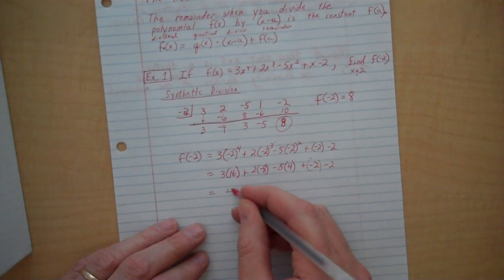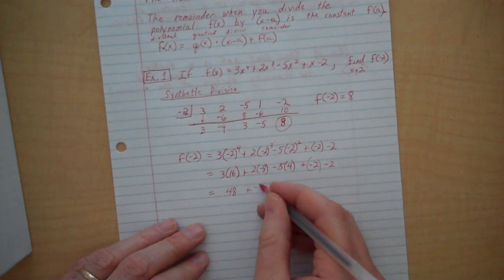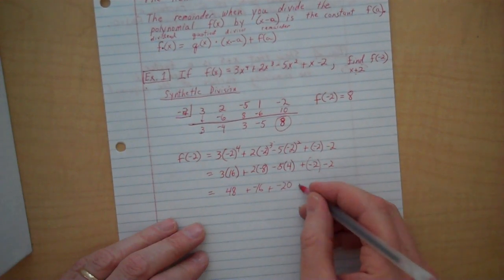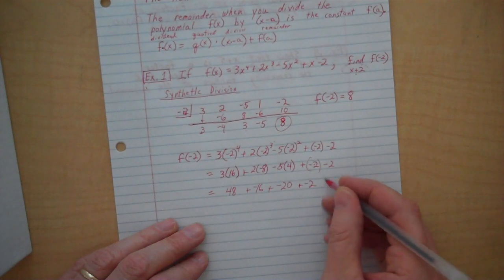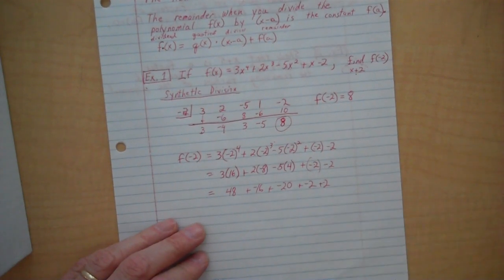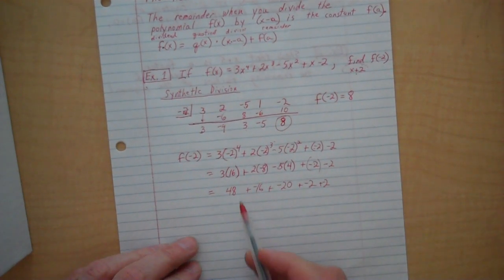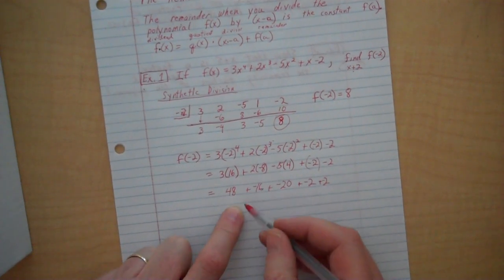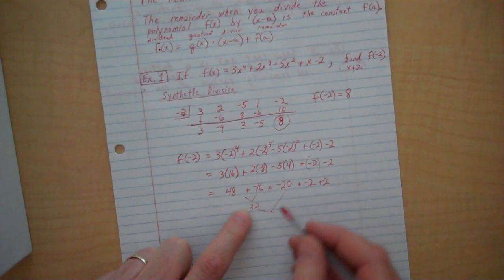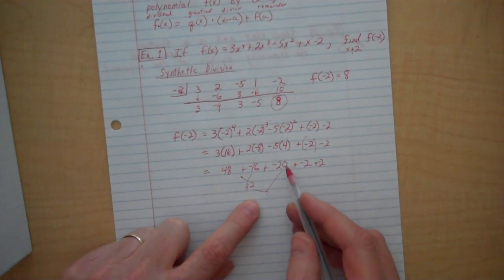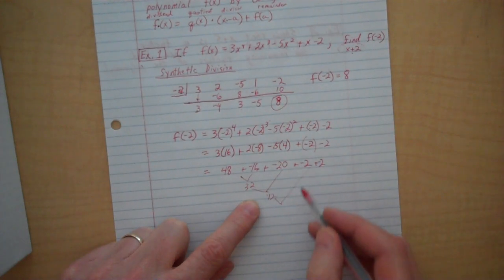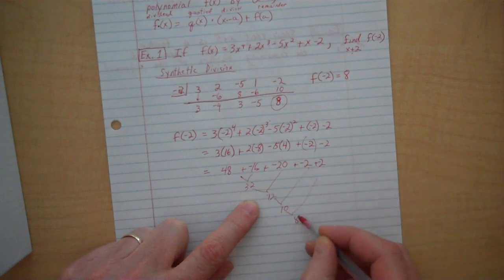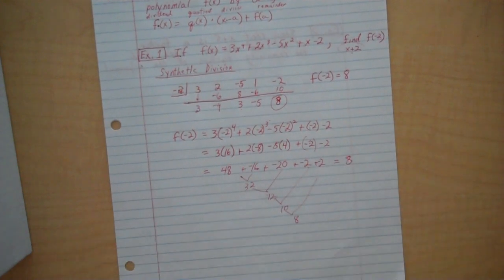So let's multiply. 48 plus negative 16 plus negative 20 plus negative 2 minus 2, or plus negative 2 again. Since I'm doing that, I may as well be consistent. 48 minus 16 is 32. 32 minus 20 is 12. 12 minus 2 is 10. 10 minus 2 is 8.